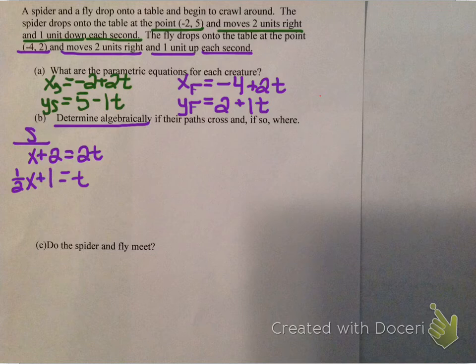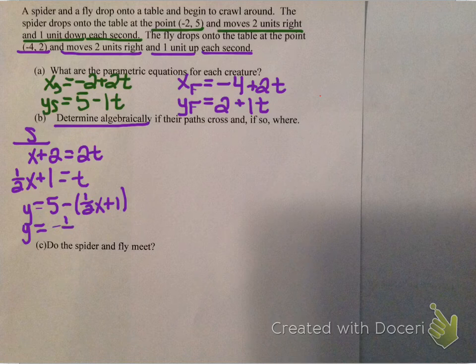And I plug it into the y equation. So y equals 5 minus, though I don't have to write the 1, the 1/2 x plus 1 goes in there for t. And so the spider's Cartesian equation is -1/2 x plus 4.